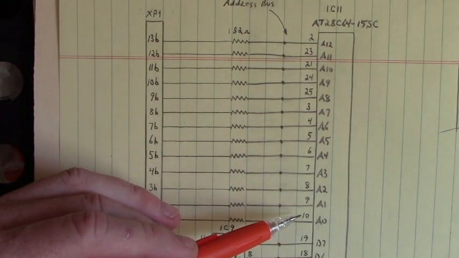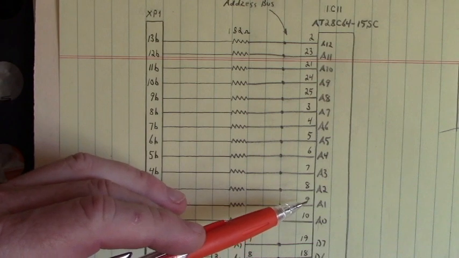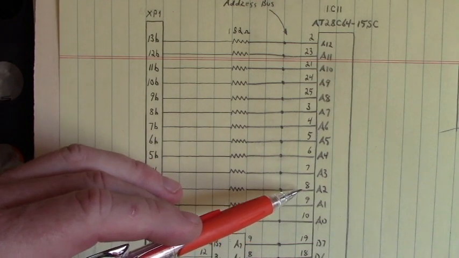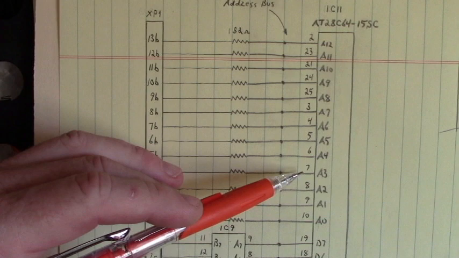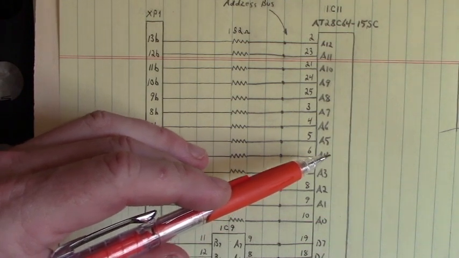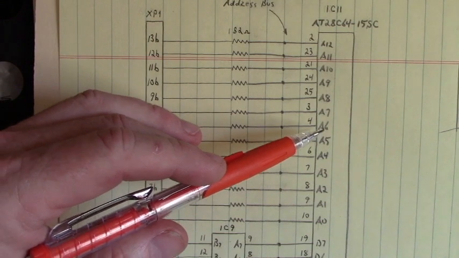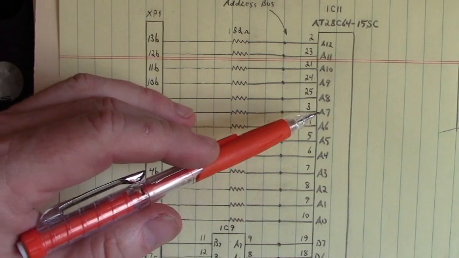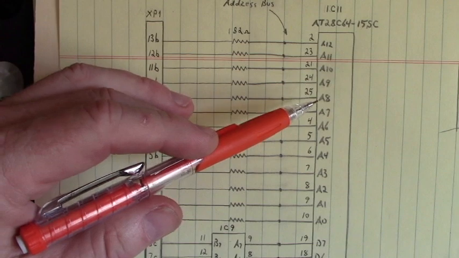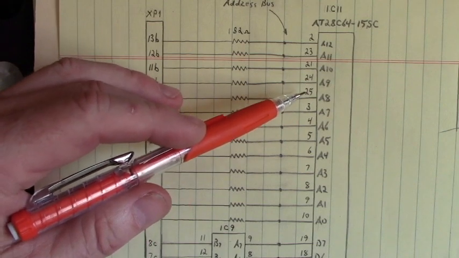A0 is on pin 10. A1 is on 9. A2 is on 8. A3 is on pin 7. Address 4 is on 6. Address 5 is on 5. Address 6 is on 4. Address 7 is on 3. Address 8 is on 25.